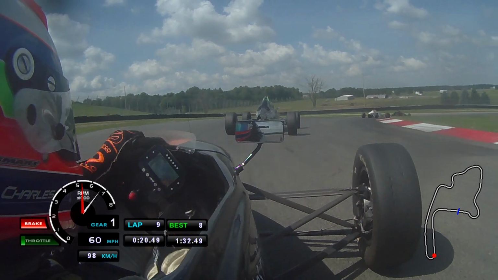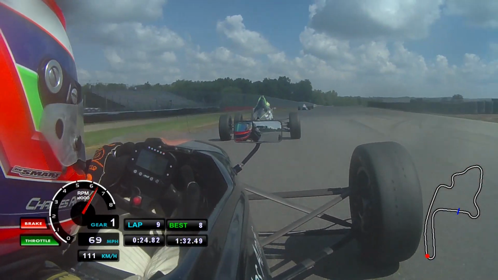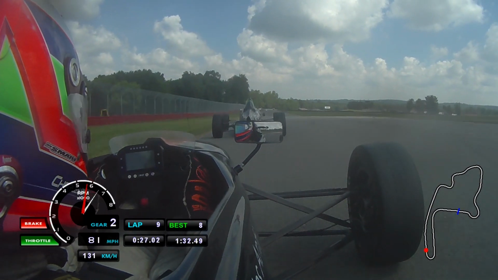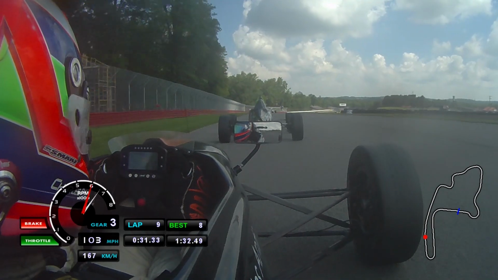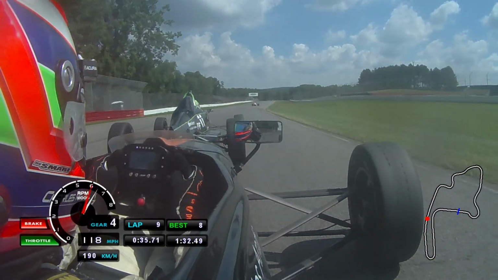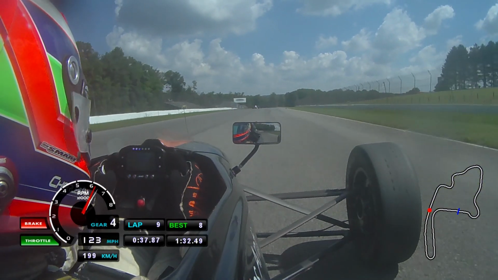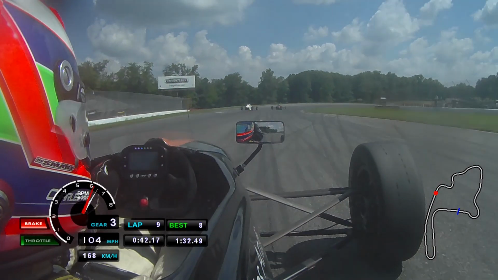But the front end feels really good through here, so maybe I can get on the power really early, get a good shift, try to use that draft to get around Chris Kierce. Looks like I've got a run on him. Try to sneak to the inside, hopefully I can get past him this time. Looks like we're just about alongside, try to brake as late as we can.